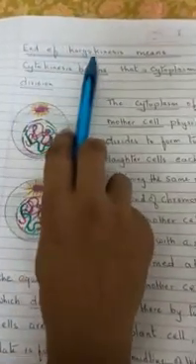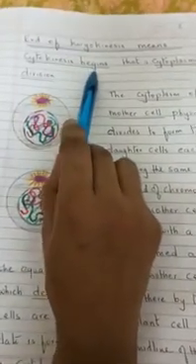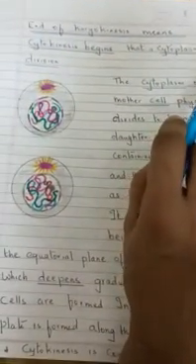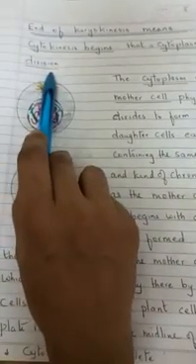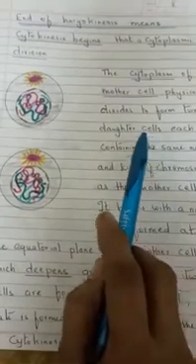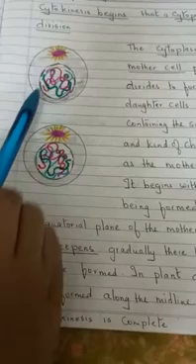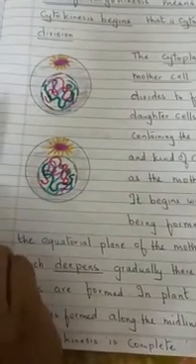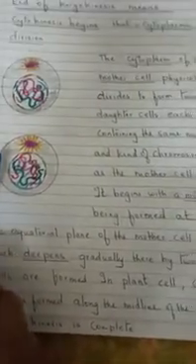The end of karyokinesis means cytokinesis begins. That is, nuclear division is done. Now the cytoplasmic division begins. The cytoplasm of the mother cell physically divides to form two daughter cells, each containing the same number and kind of chromosomes as the mother cell.